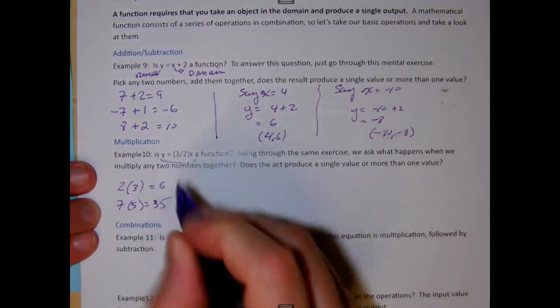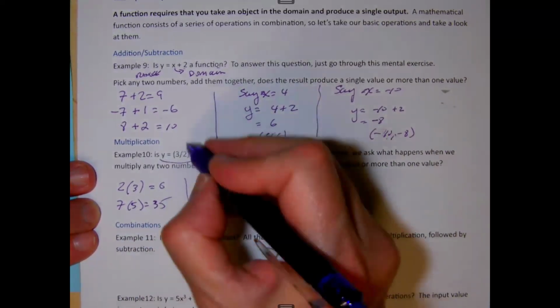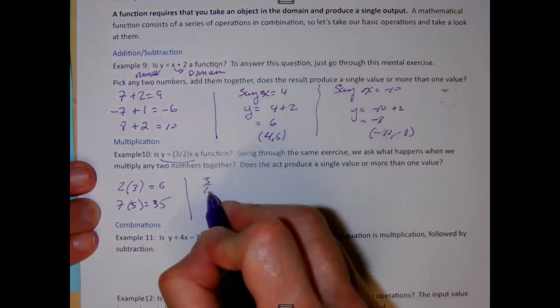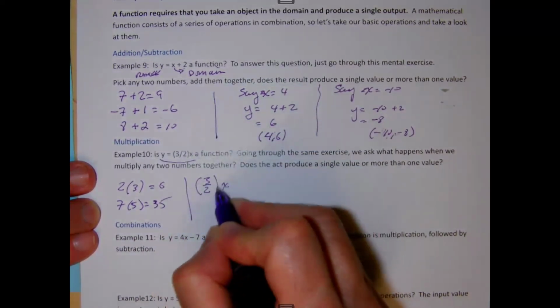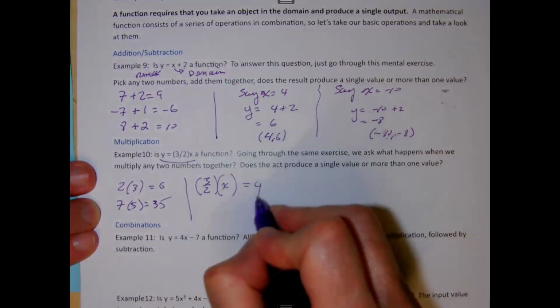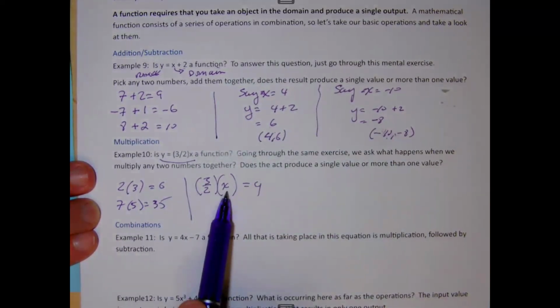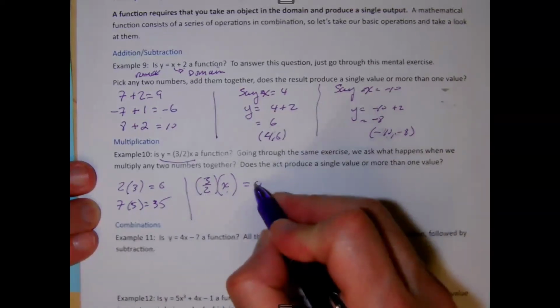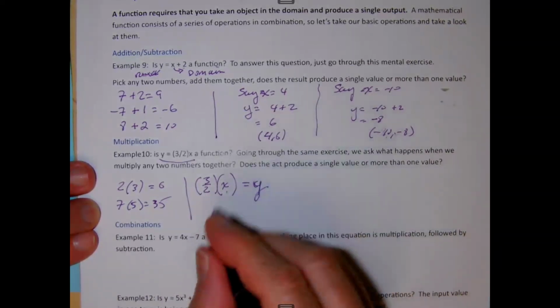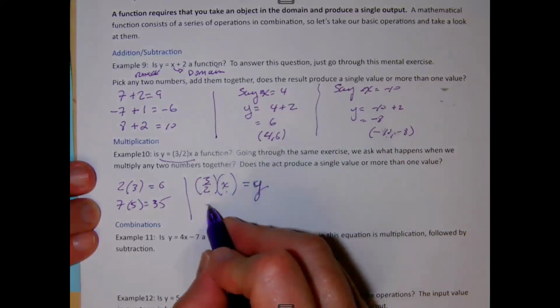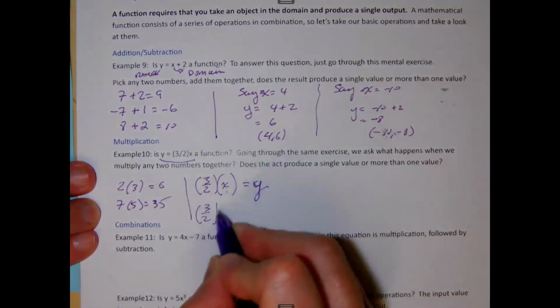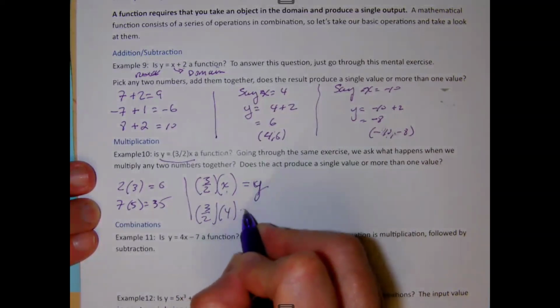But then when you look at this equation, what's happening? Well, all I'm doing is multiplying two numbers. I'm multiplying 3/2 times some number that I have not chosen to get y back out. So you can see it's the same thing. No matter what I choose here for x, when I multiply, I'll get just one value corresponding to that value I choose. So for example, if I choose x equals 4, what do I get?